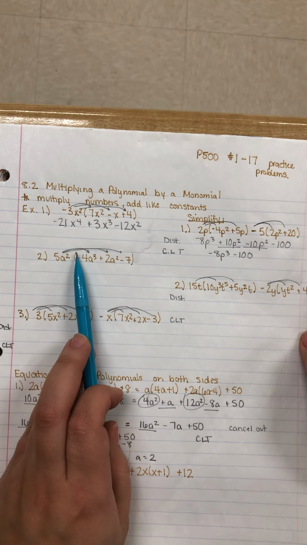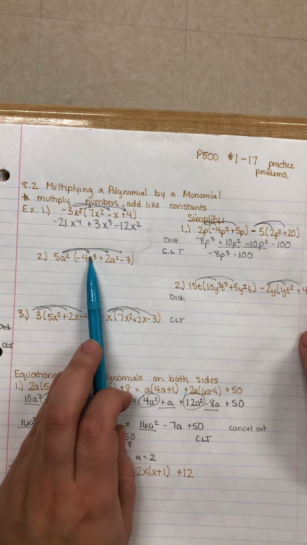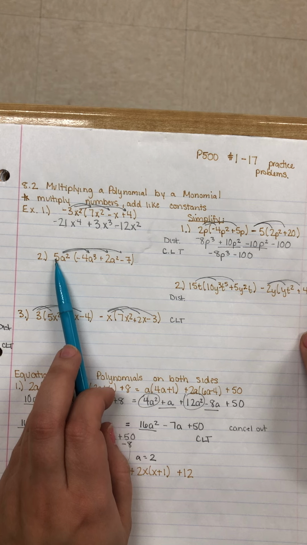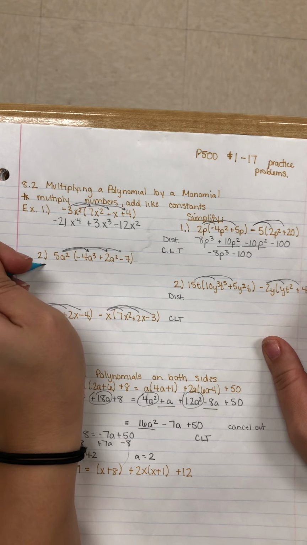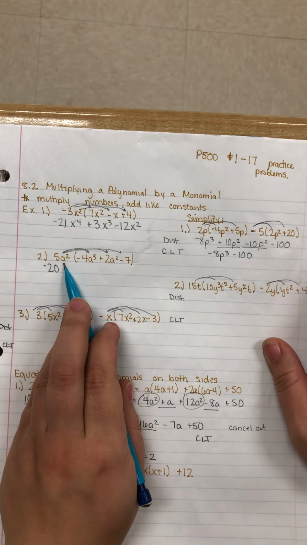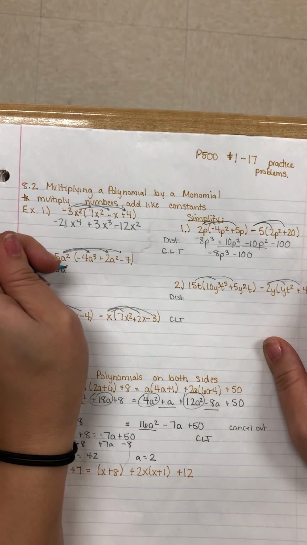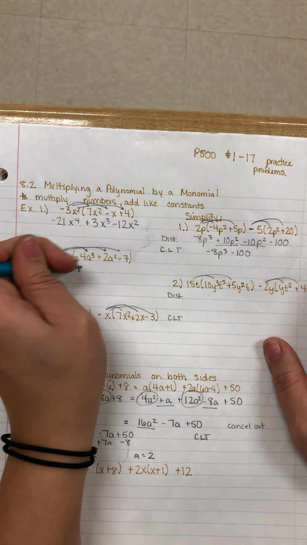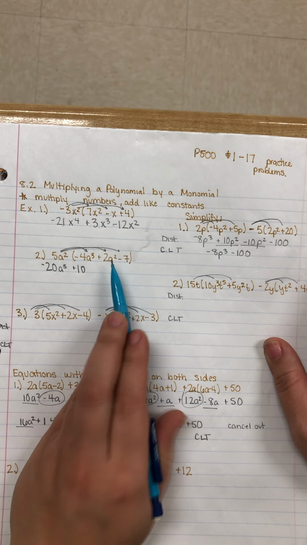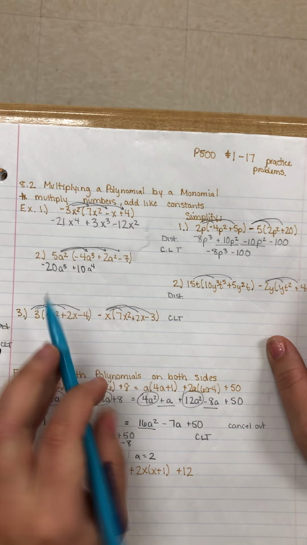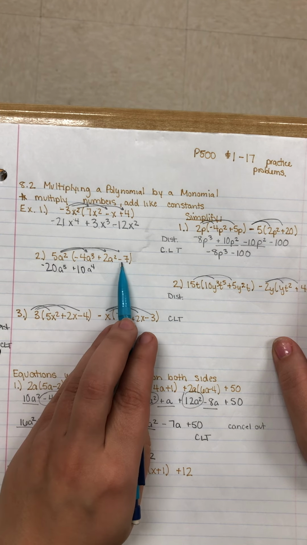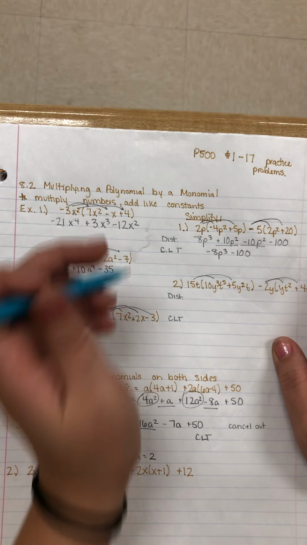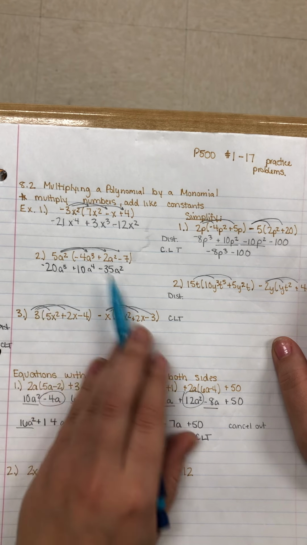So 5a squared, parentheses, negative 4a cubed plus 2a squared minus 7. So we're going to distribute. 5 times negative 4 is negative 20. 2 a's and 3 a's is a to the fifth. Then 5 times 2 is positive 10. 2 a's and 2 a's is a to the fourth. Then last one, 5 times negative 7 is negative 35. 2 a's and no a's is still 2 a's. And that would be it.